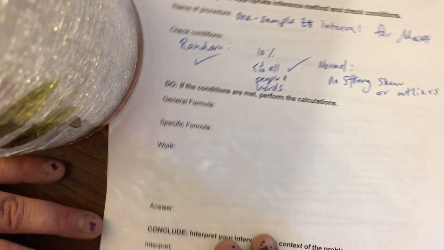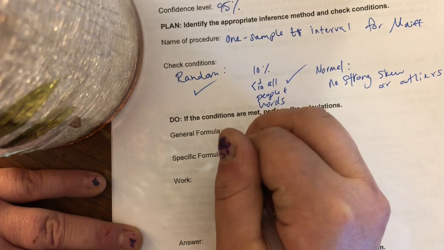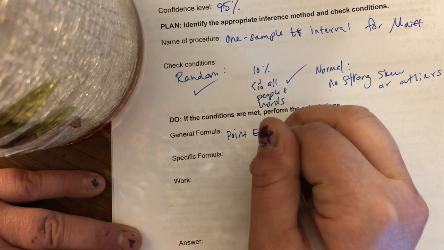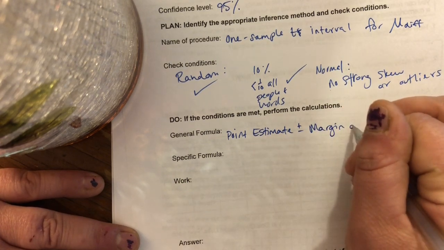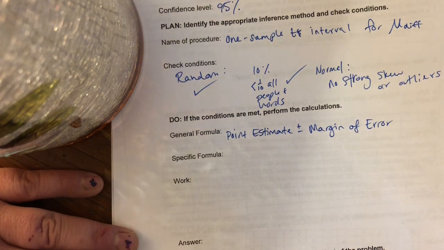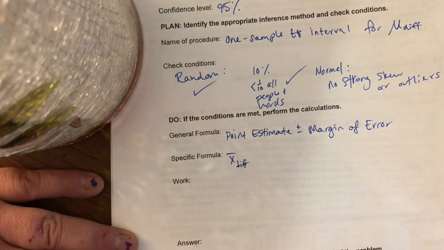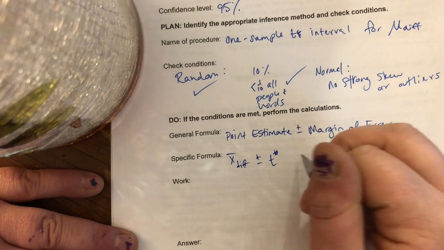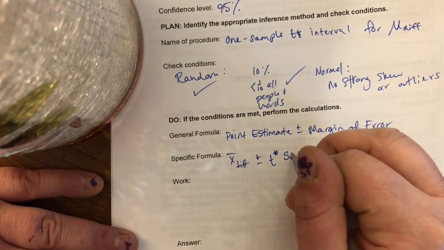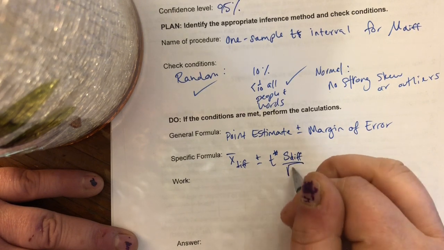Okay, now our general formula for any interval is our point estimate plus or minus our margin of error. Our specific formula, well, our point estimate is the mean difference plus or minus t star times our standard deviation of our sample over the square root of n.